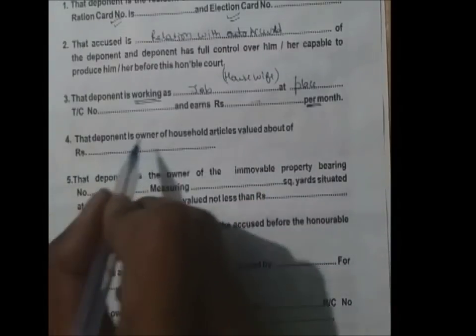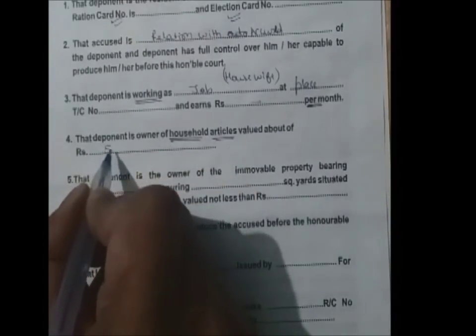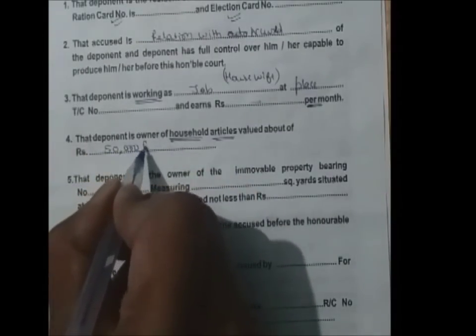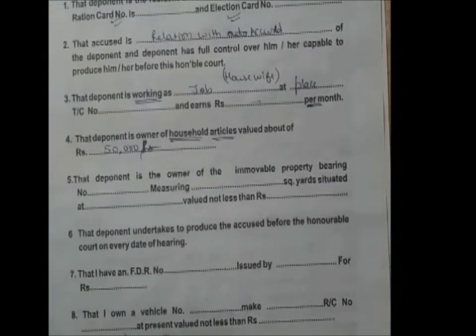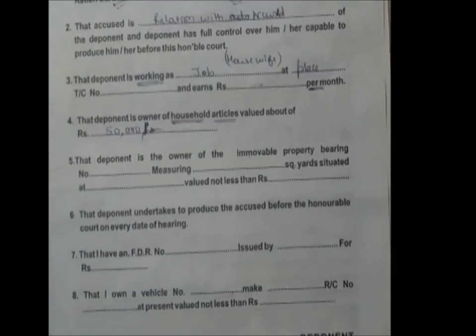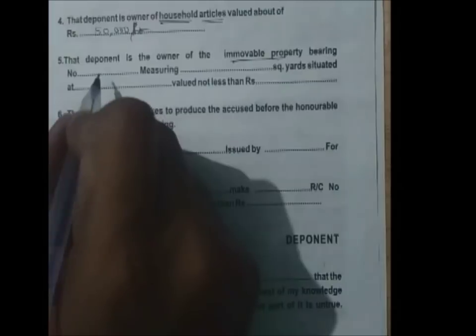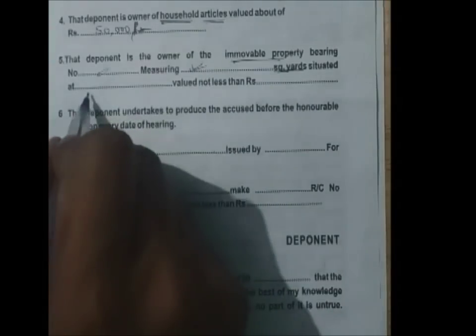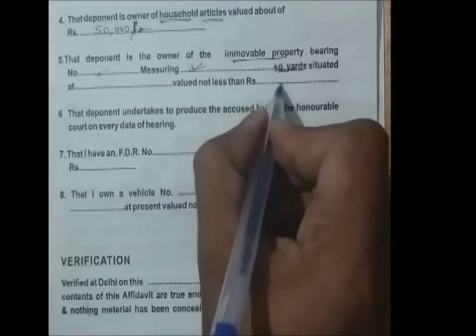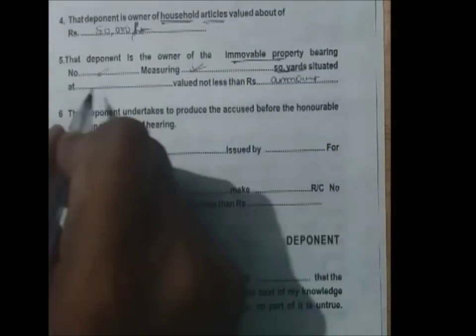Then we have to mention the household articles, the value of our household articles, let's say 50,000. Now this can be any figure, and this has nothing to do with the amount of the surety that the court has asked for. We have to just write a random figure. Mostly advocates write 50,000. So here we have to mention the immovable property. If he is the owner of immovable property, we have to mention it here, and this is on behalf of the accused. Then we have to mention the amount as well.